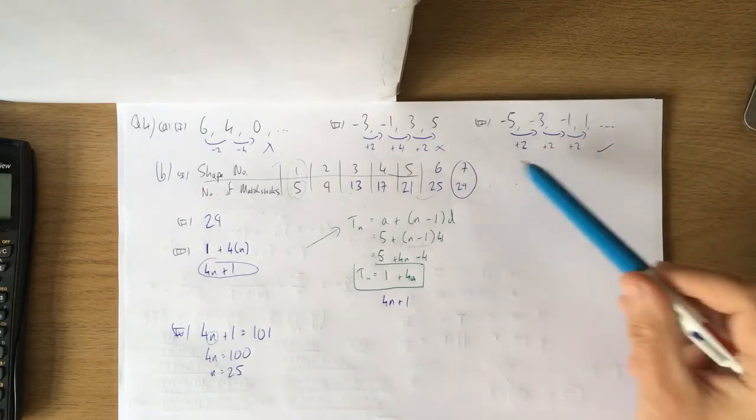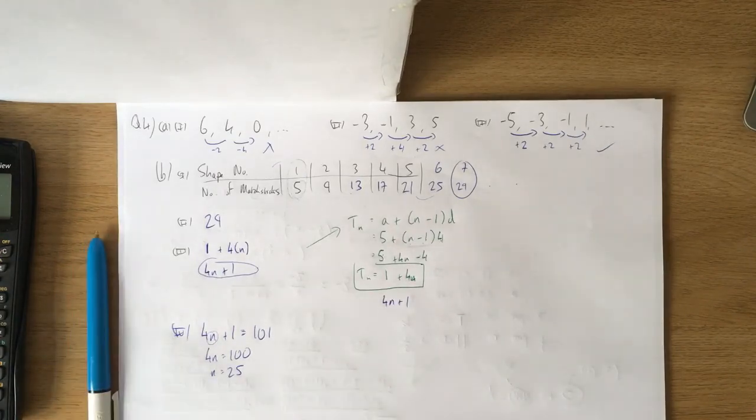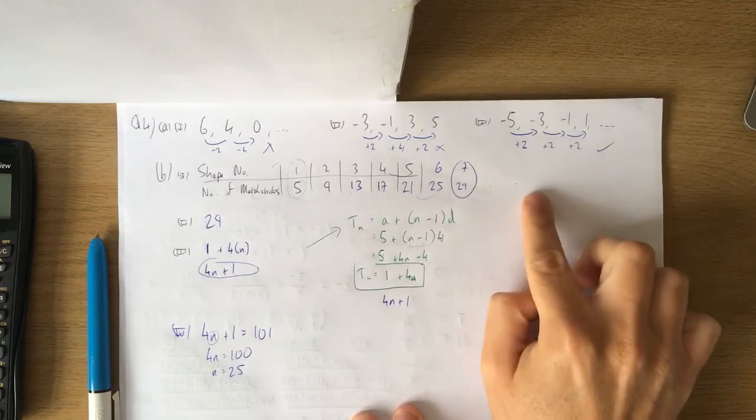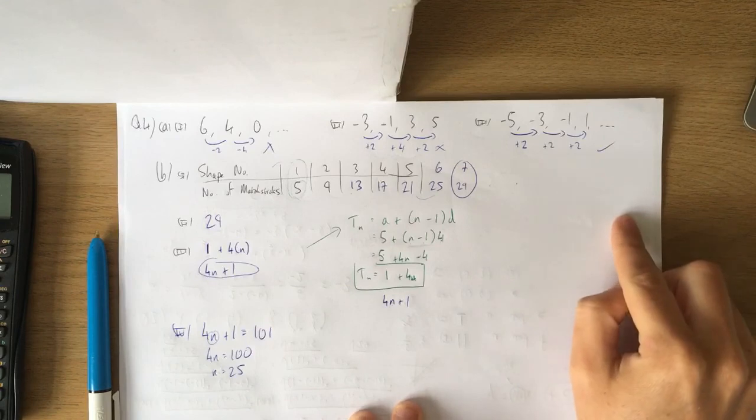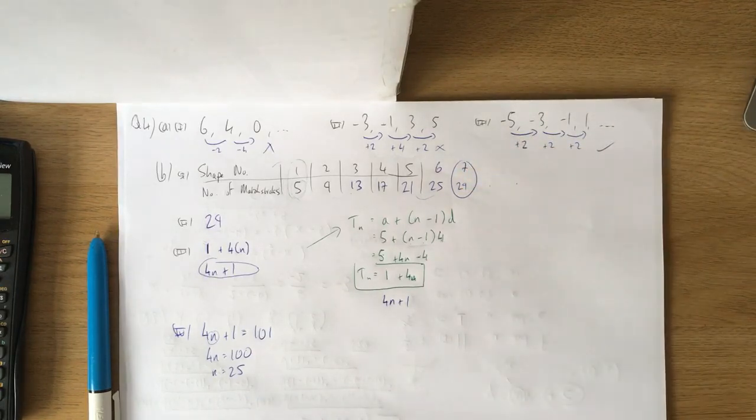You're only going up as far as the 25th shape. So it'll take you a little bit longer, but if you have the time to do it, maybe come back to it towards the end of an exam if you're going to do it that way. But it is fine to just go plus 4, plus 4, plus 4 till you get to 101. Just if you do it that way, be careful you count the shape numbers or stage numbers correctly.